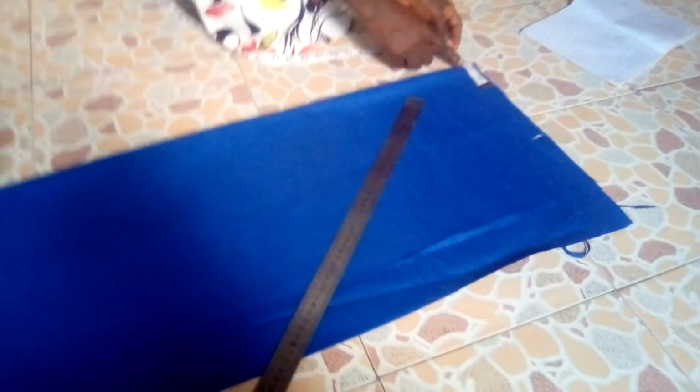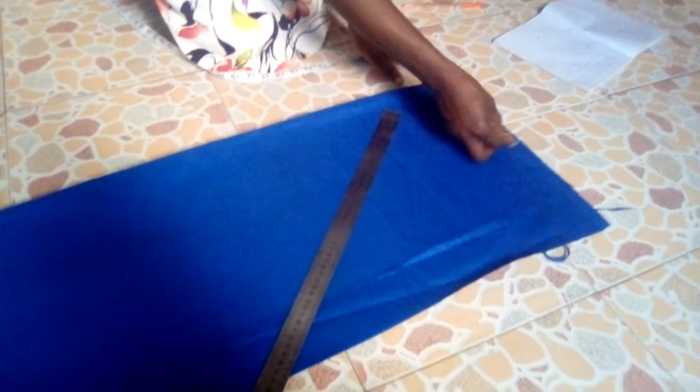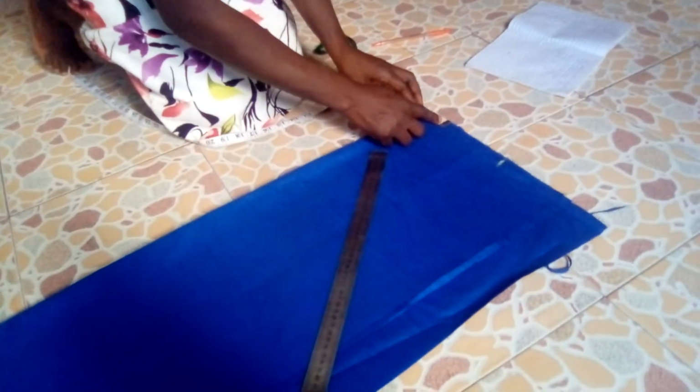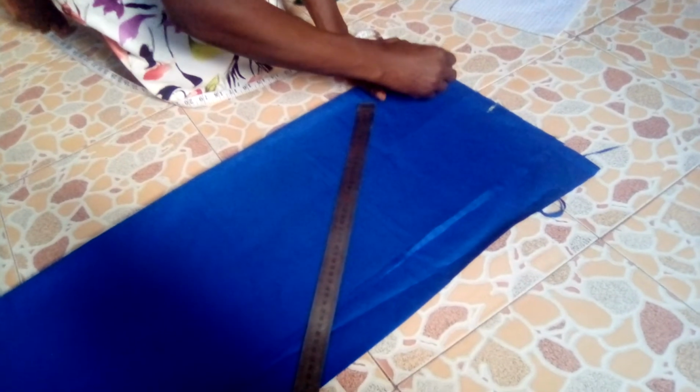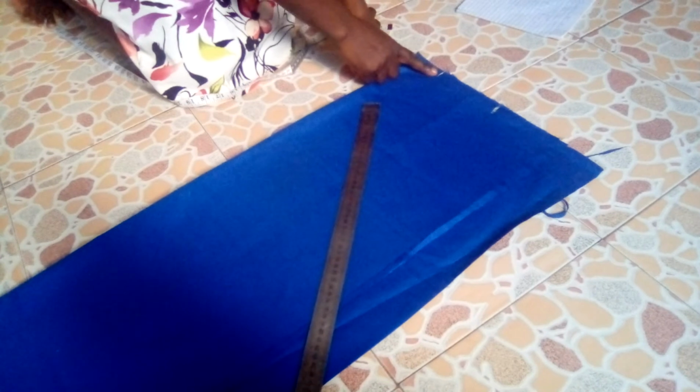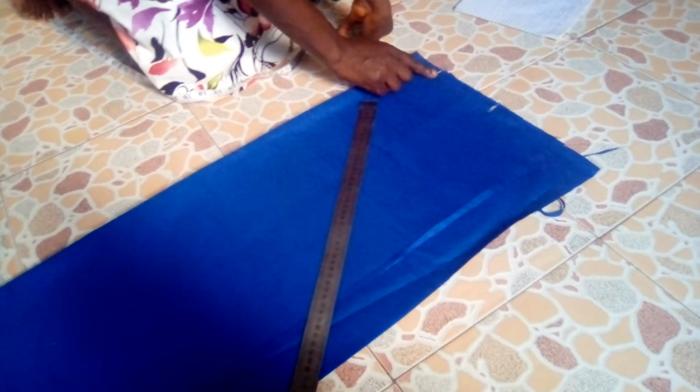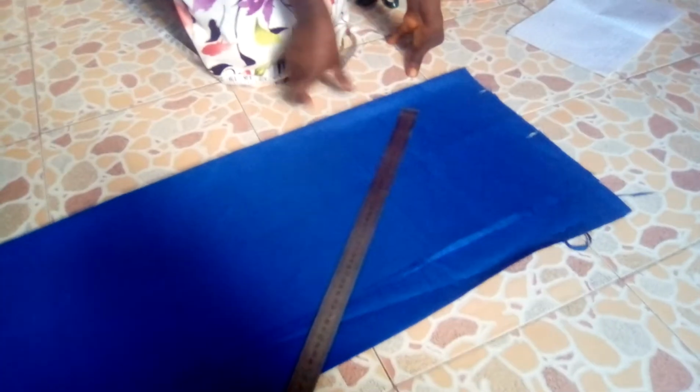So I have 2.4 for this one. 7/4 divided by 3, that is 2.4. So I will just mark it out. I will tell you the reason why it is like this. I will mark it out. Then I will move over to my slanting.